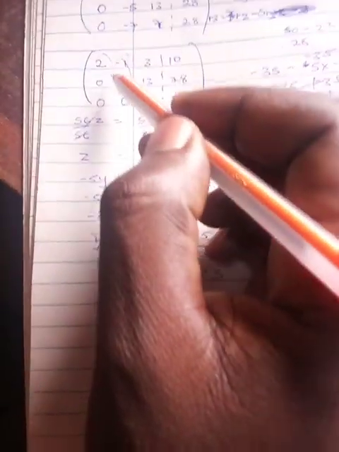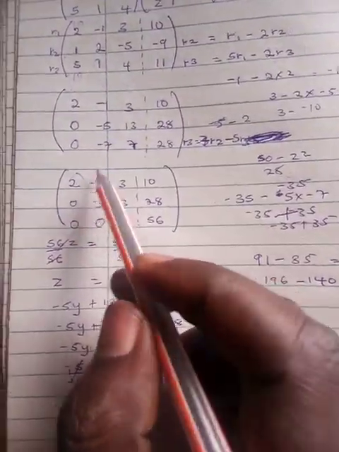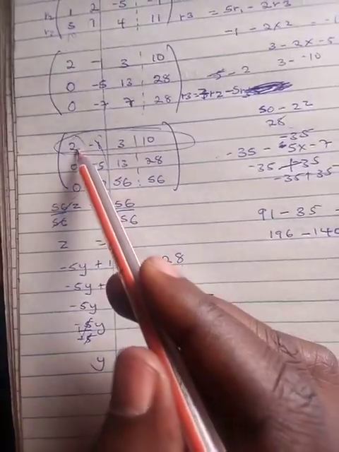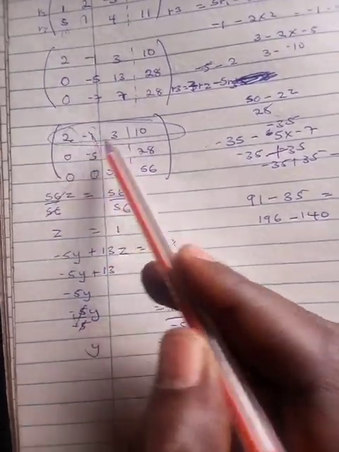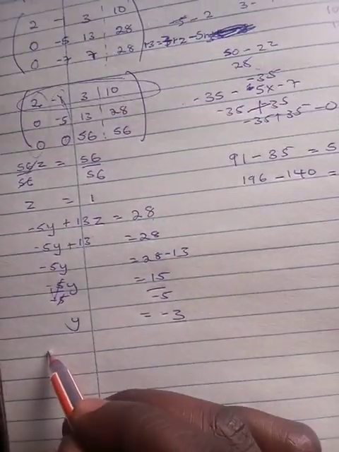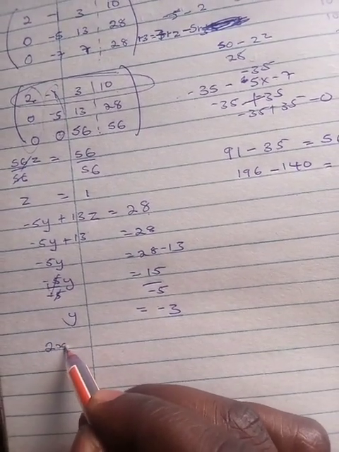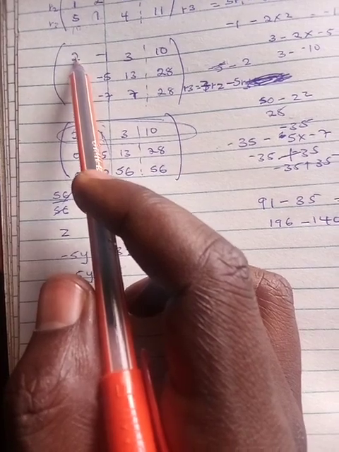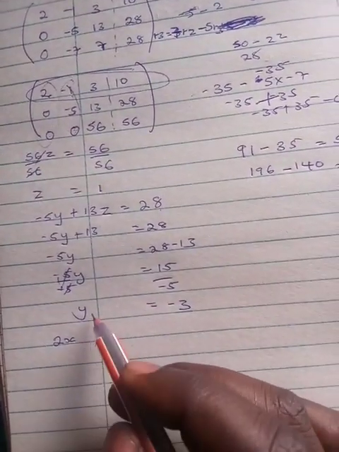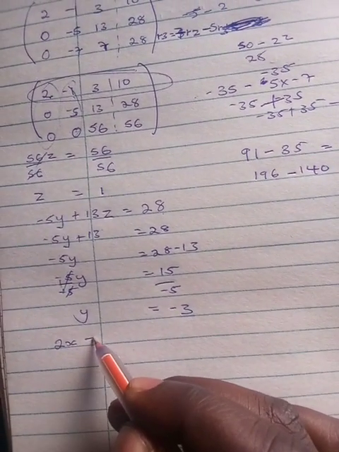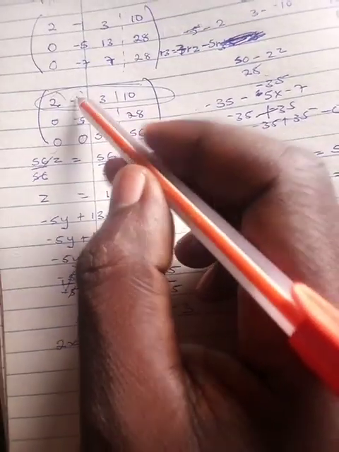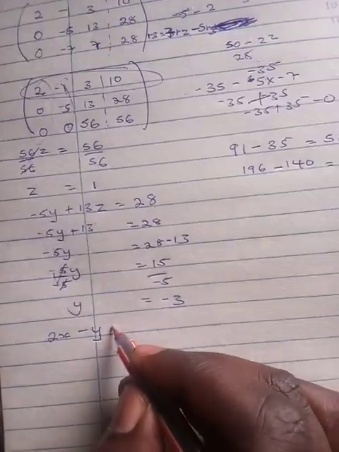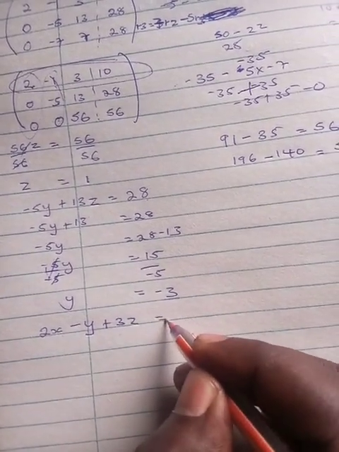So remaining is getting the value of x. It will come from the upper equation, because it's the one having the coefficients of x, y, and z. So it will be 2x, because remember this one is the coefficient of x. Then minus y, because remember it is negative 1, which is the coefficient of y. Then plus 3z to be giving me 10.